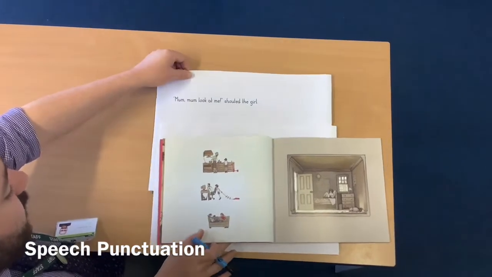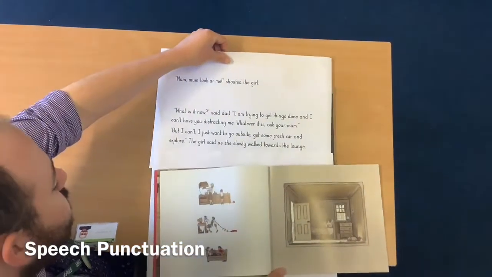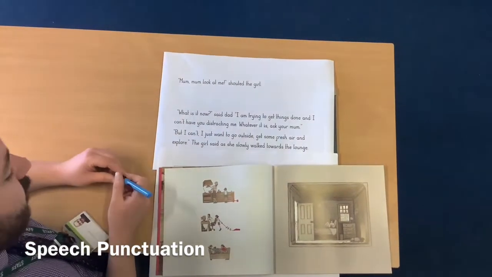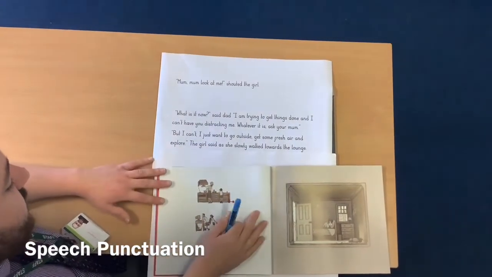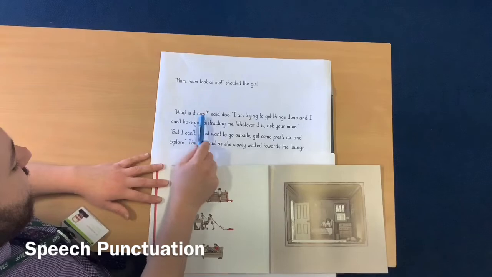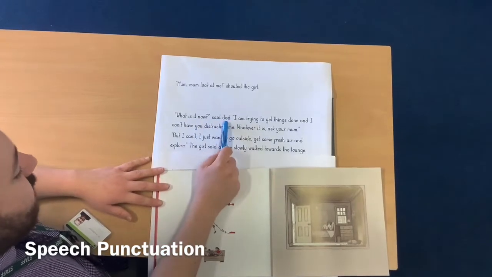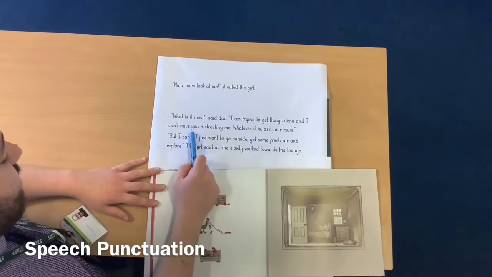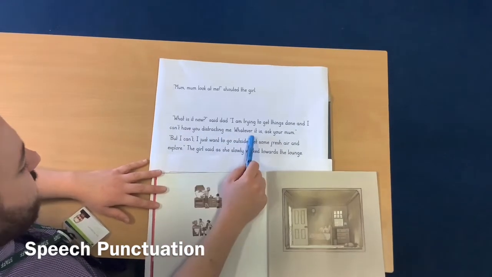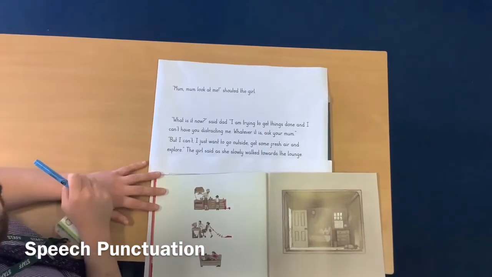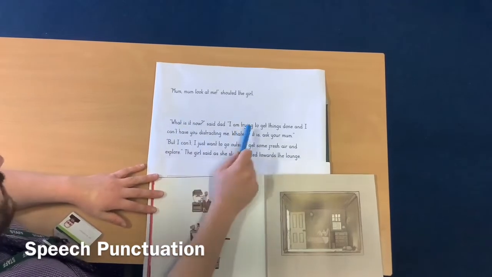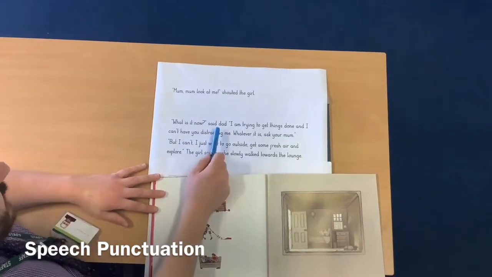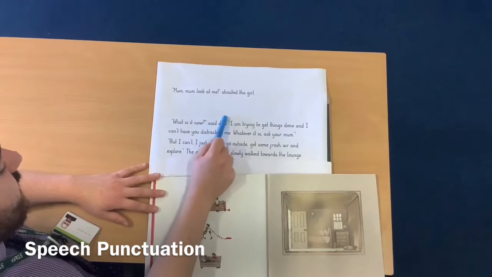Let's take a look at another example. This one's slightly longer because I wanted to show you something. "What is it now?" said Dad. "I'm trying to get these things done and I can't have you distracting me. Whatever it is, ask your mum." So Dad has two pieces of speech, and sometimes it's okay to split that up.